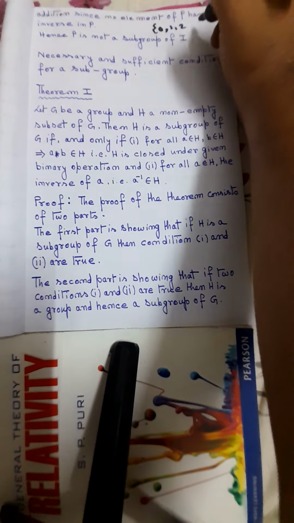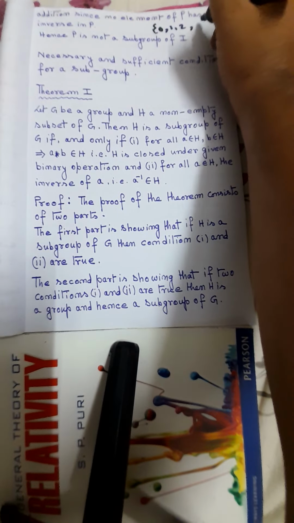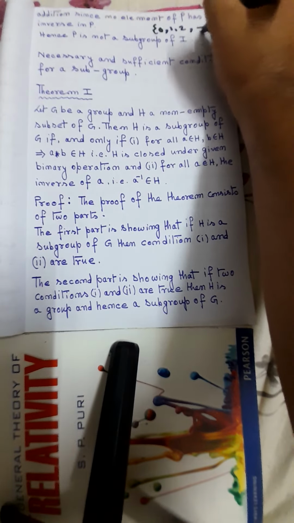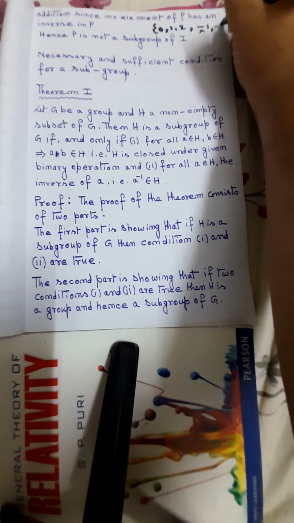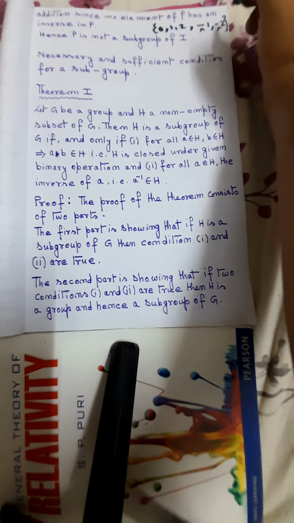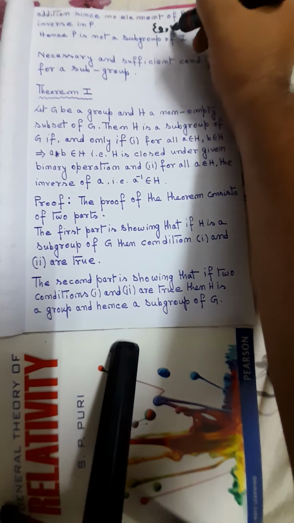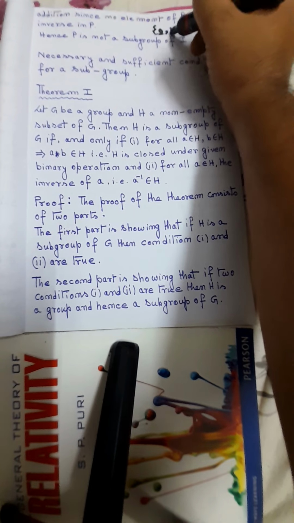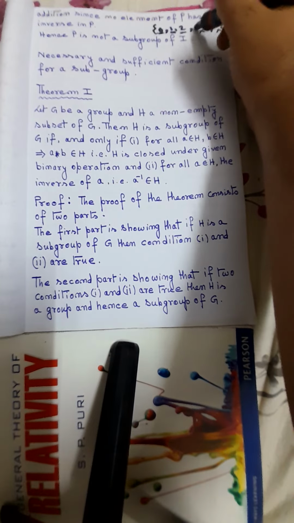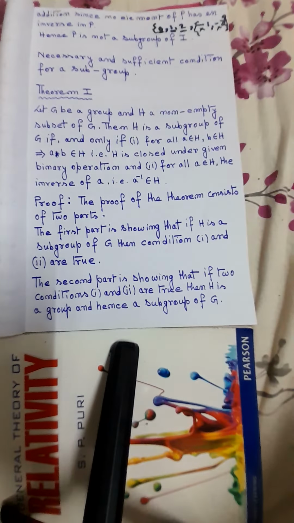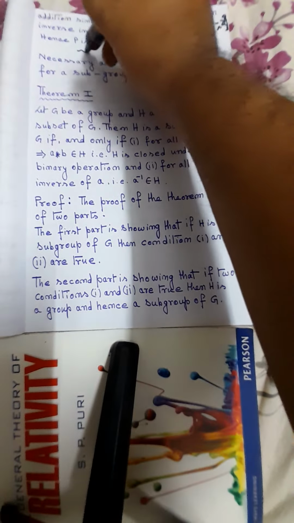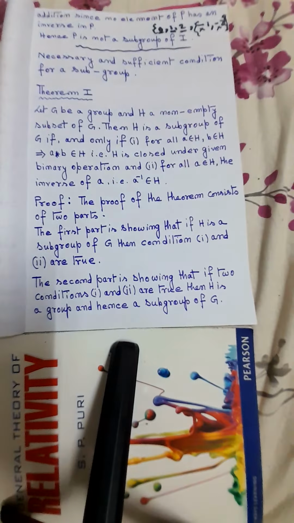But as the set of positive integers does not contain -1, -2, we will never get the identity element by adding two elements of this set. That means the inverse does not exist for positive integers, so it does not form a group. Hence P is not a subgroup of I. Correct? Hence P is not a subgroup of I.